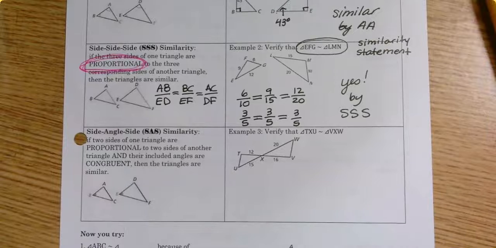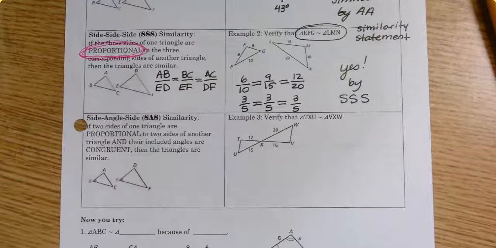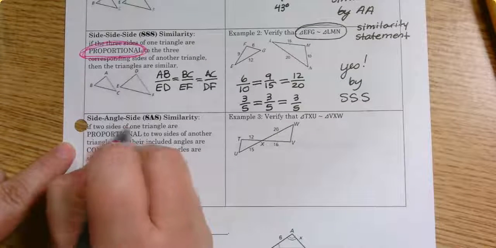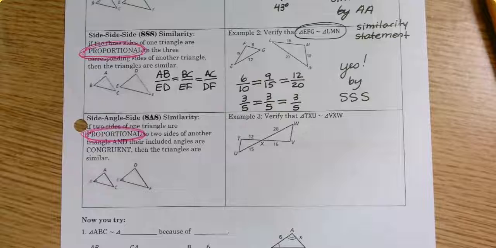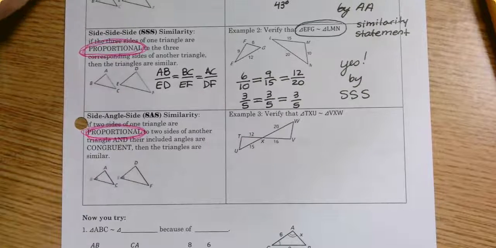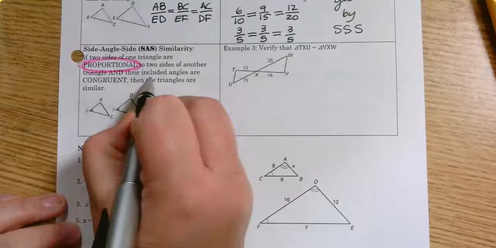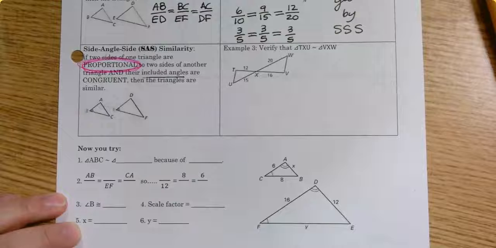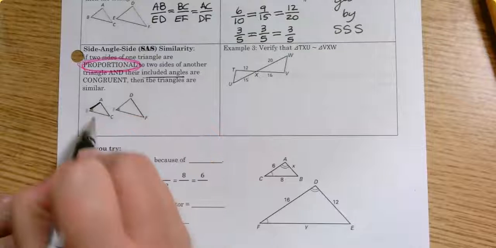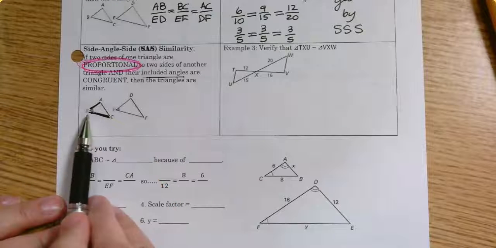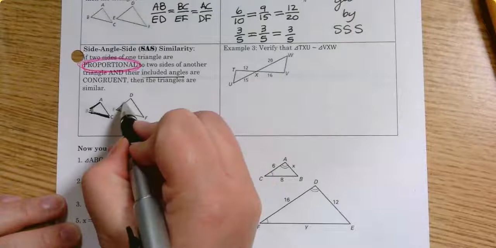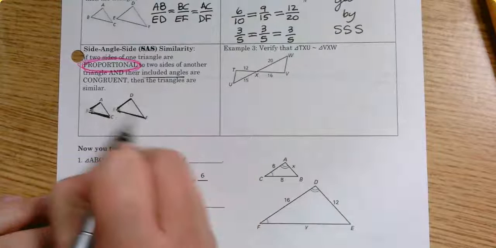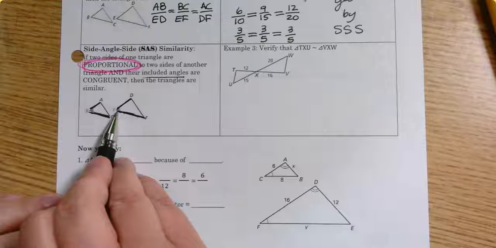Okay, last one here is side angle side. Again, we had a side angle side for congruence, but again, that was congruent sides. We're looking for proportional sides. What's the same here, though, is it does have to be the included angle, meaning if I'm looking at this side and this side, then the angle where those two sides meet is the angle I'm interested in. That's the included angle. If I'm comparing these two sides, then I'm looking at this angle.